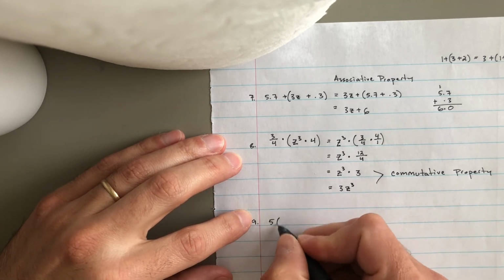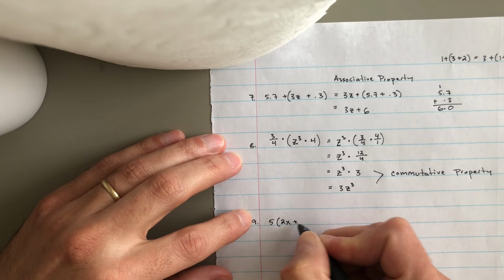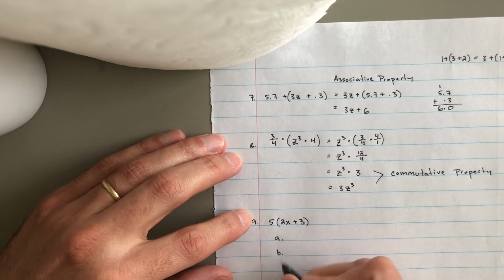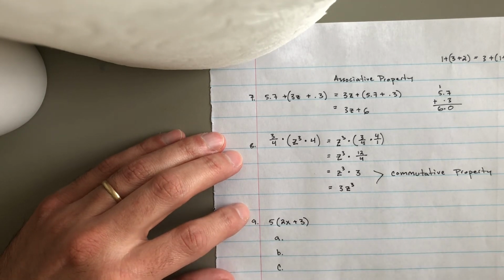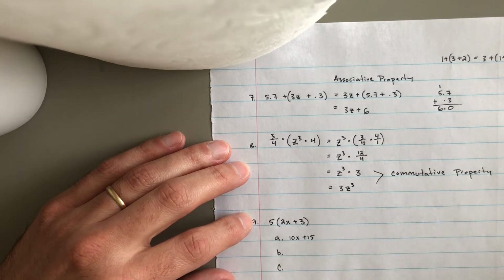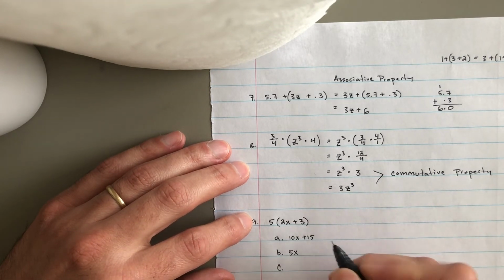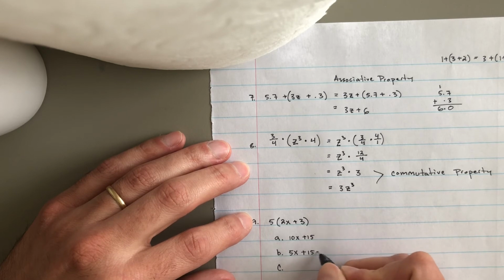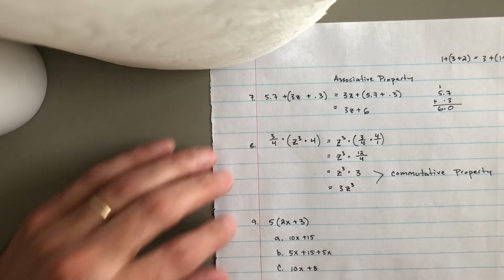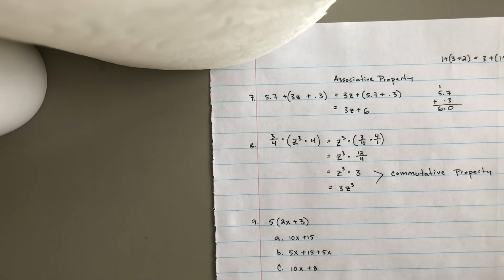I've got 5 times 2x plus 3. And then I've got down below that possible equivalent expressions. A is 10x plus 15. The next one is 5x plus 15 plus 5x. What the heck? And then 10x plus 8. Now, one of these is correct. Possibly 2, possibly all 3. We're just going to go and check, right?